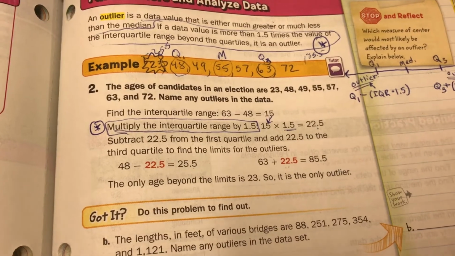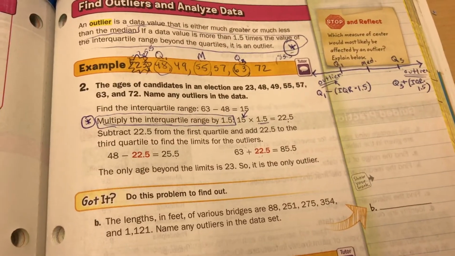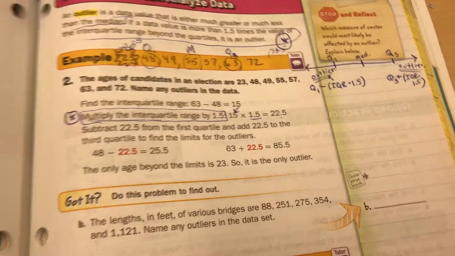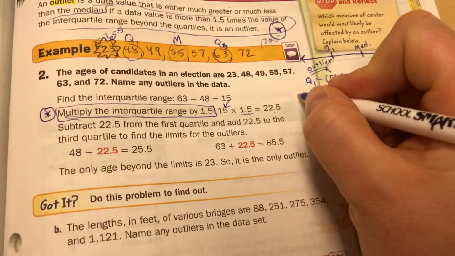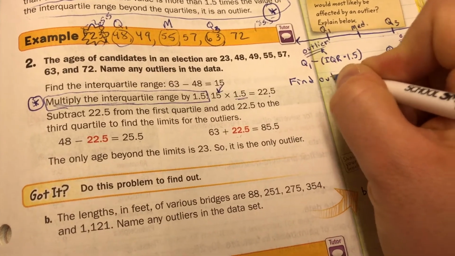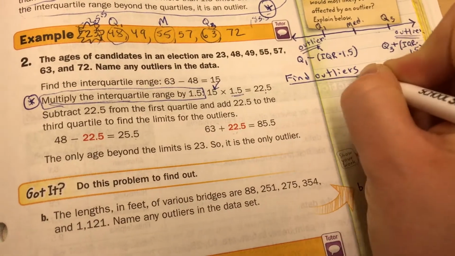All right, now, before we do the next thing, I want to write a little description. Finding outliers, and we might have to write small.